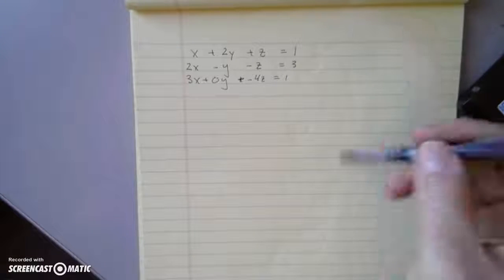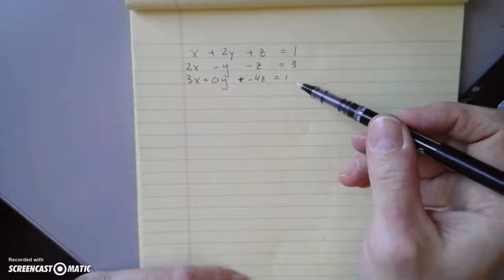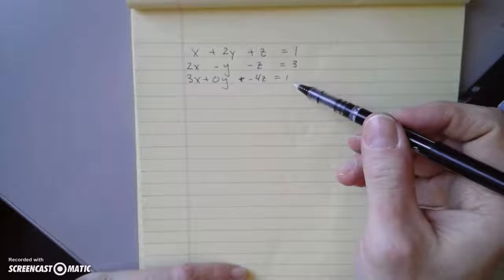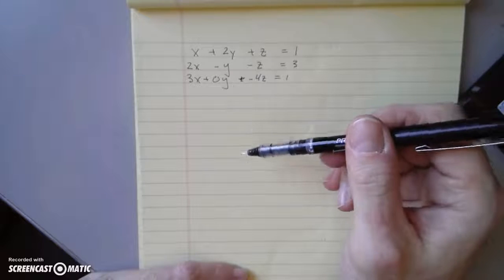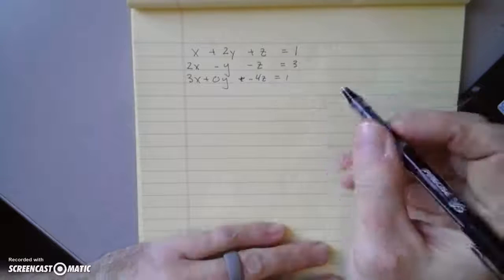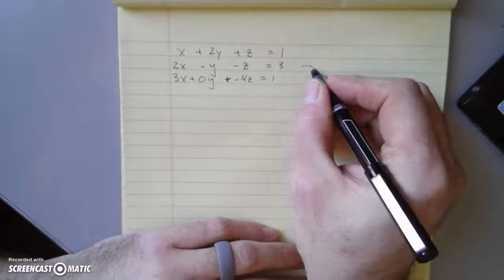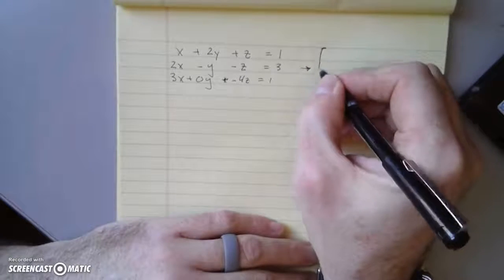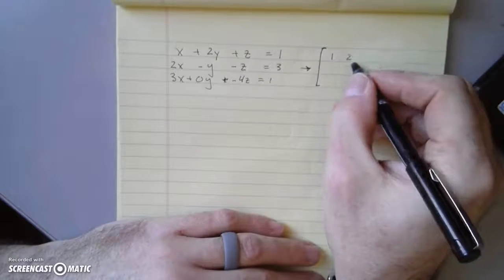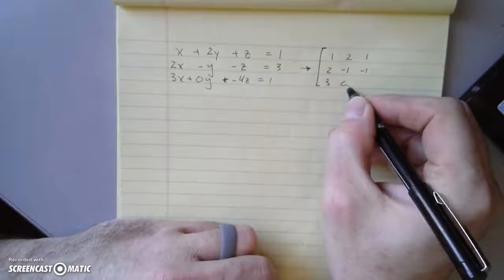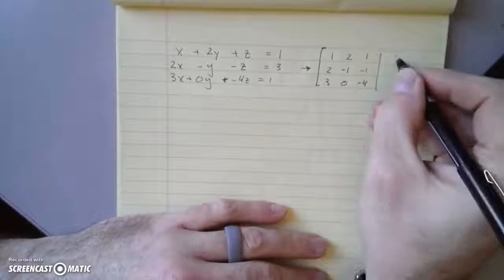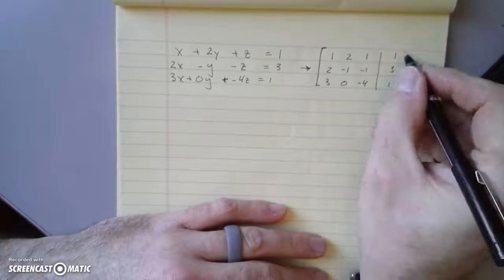So it's possible that I'll give you a 3 by 3, as long as the numbers work out really well. I think these will work out okay, but I haven't done it yet. So the first step is still the same if you have 3 equations. You make the augmented matrix 1, 2, 1, 2, -1, -1, 3, 0, -4 with the answers on the other side.